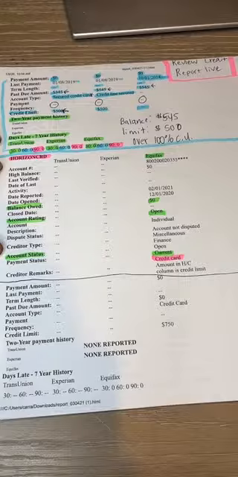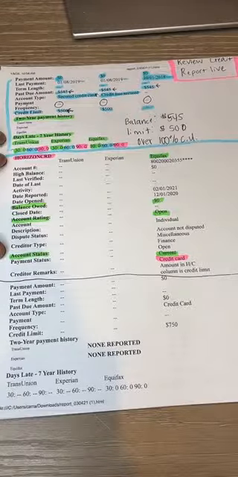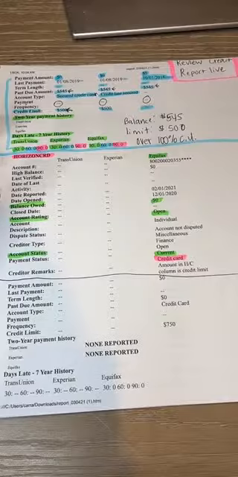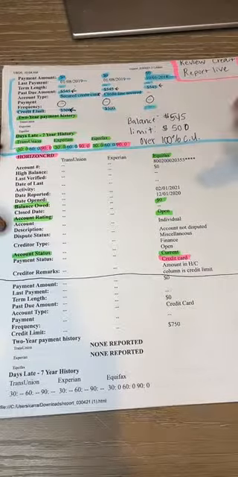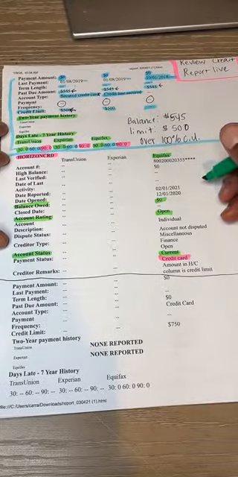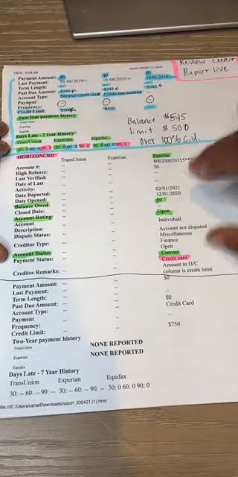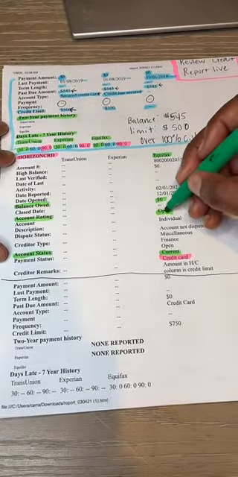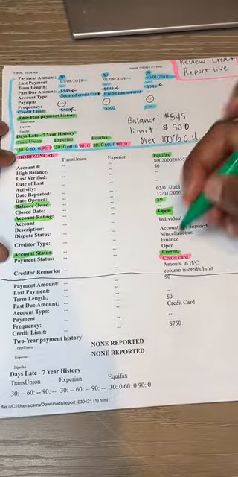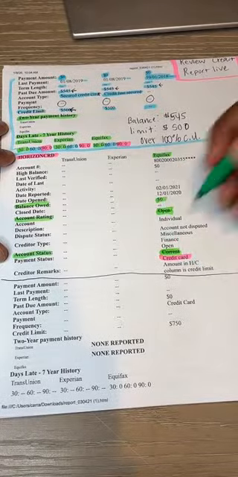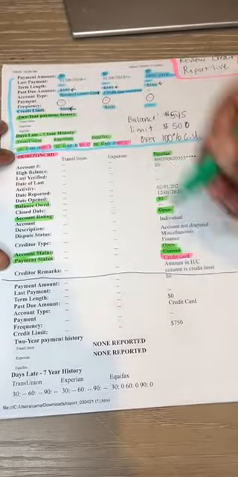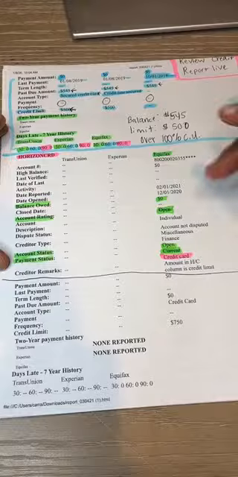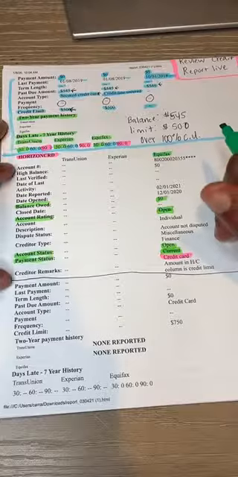When I look at this account, I'm looking to see if there's anything derogatory listed on here. If there's something derogatory listed, I'm going to want to send a letter to the bureaus and get this deleted. But when I look at this, I see that it is open and current. I look at the payment status, and it tells me that it's current. So this is one that I want to leave alone.